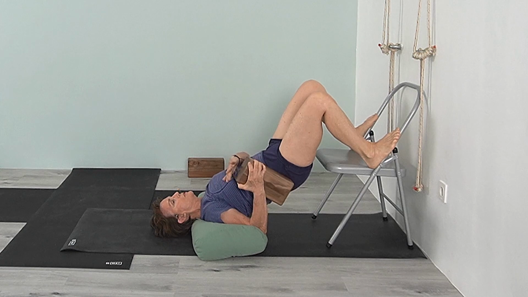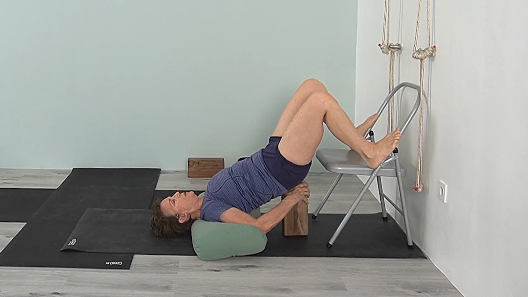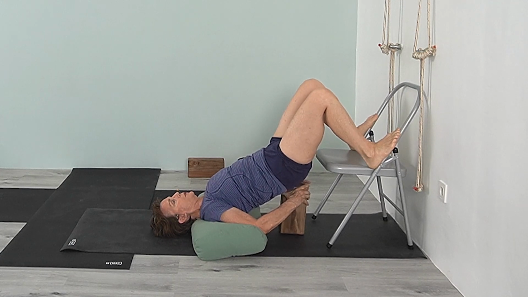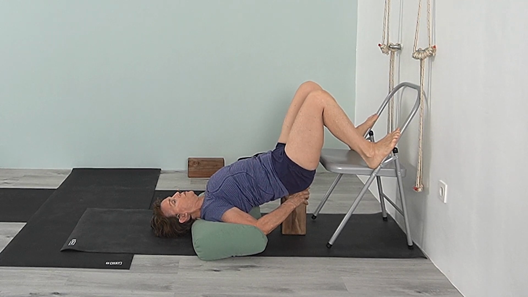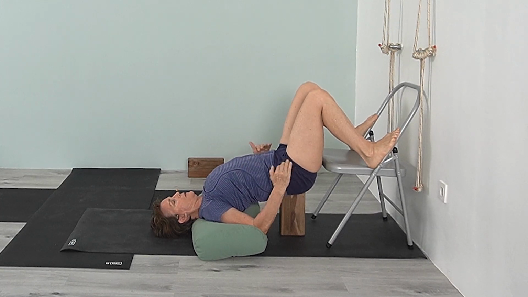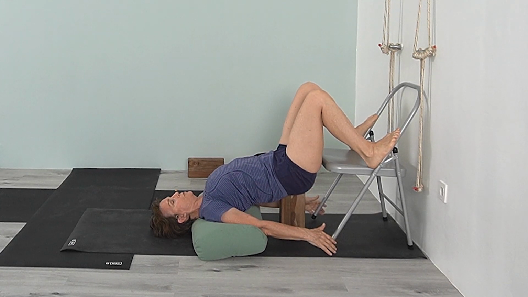Take the block so that it's on the narrow edge and bring it right at your tailbone. So you can feel the prick of the block and then move the tailbone onto the block. So now the whole tailbone is parallel to the floor.